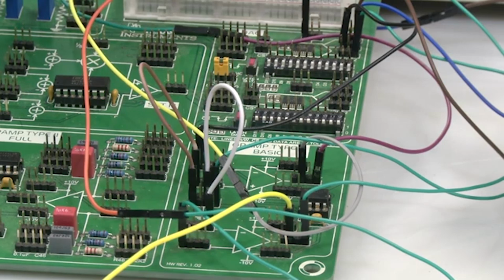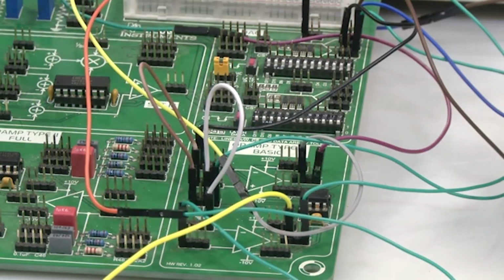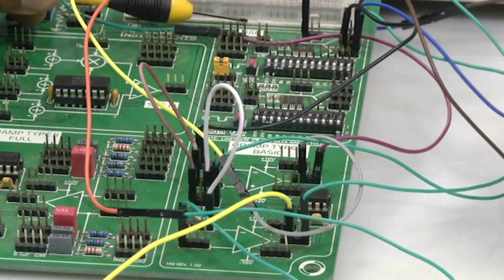If you can slightly go up, yeah, you had seen it in the DAC setup also. So there is a breadboard here, this white color section. There we have kept a capacitor.